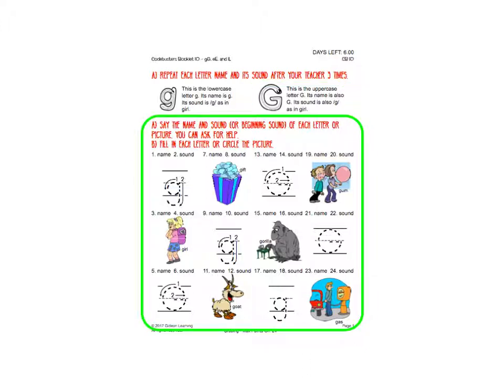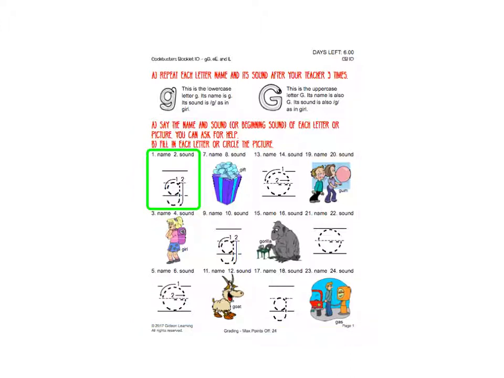Say the name and sound or beginning sound of each letter or picture. During class, you can ask for help if you can't remember what these pictures are. This is the letter G. Its sound is G. And then you can write your lowercase letter G. This is a picture of a girl. The beginning sound is G. And then you can circle it.